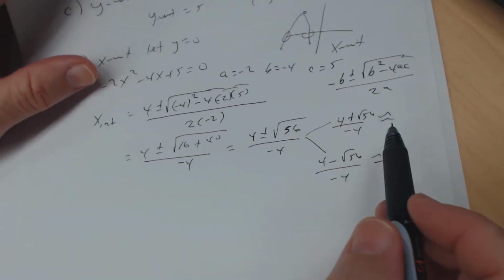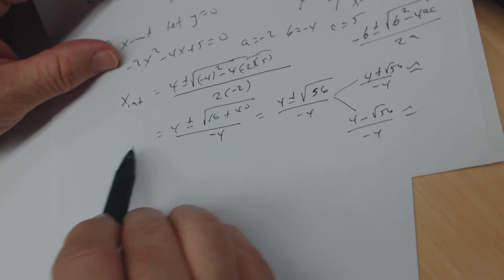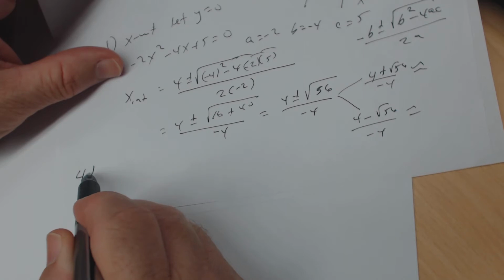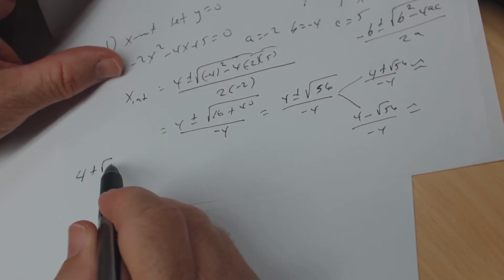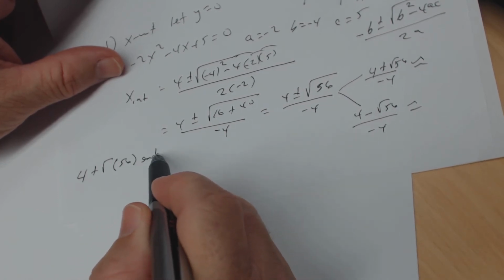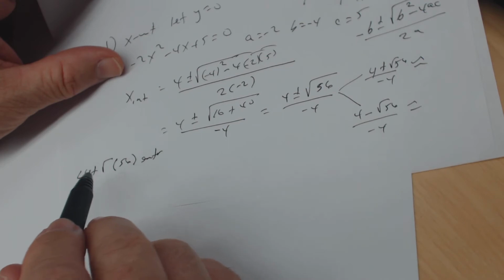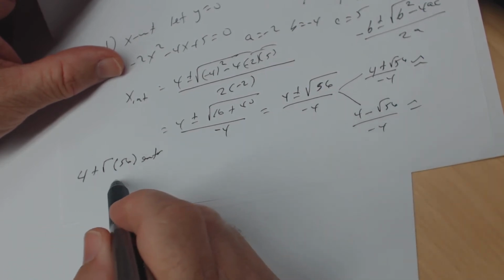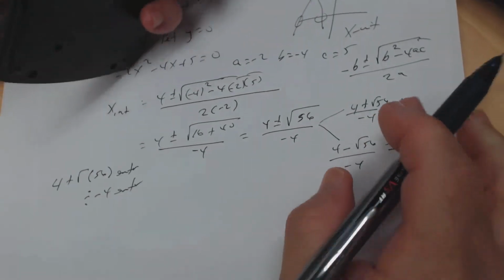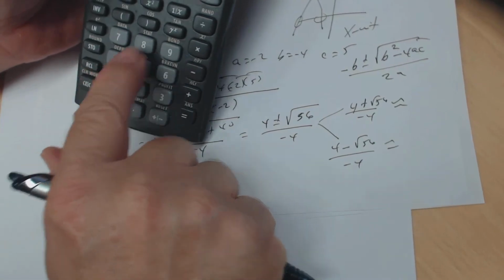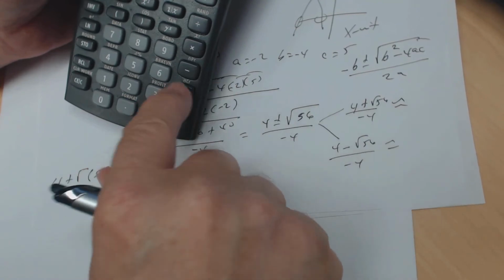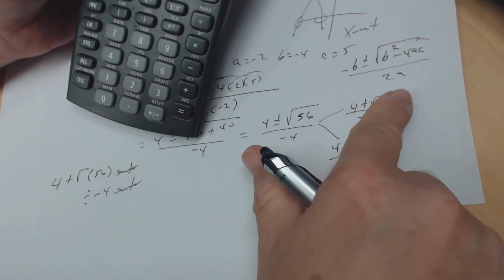Okay, so in the calculator that you're going to use, the one we've been using, here's how you're going to enter it. Let's do the first one. You're going to say 4 plus, press the square root button, the parentheses opens up, you're going to type in 56, close it, and then press enter. Whatever decimal shows up, that's going to be the numerator. Then you're going to say divide by negative 4, and then press enter. Okay? So let's see, to the nearest tenth, what these x-intercepts are approximately equal to.